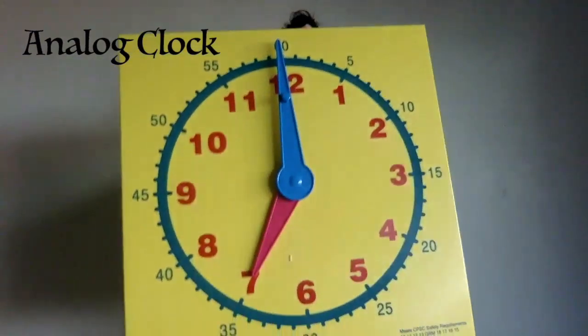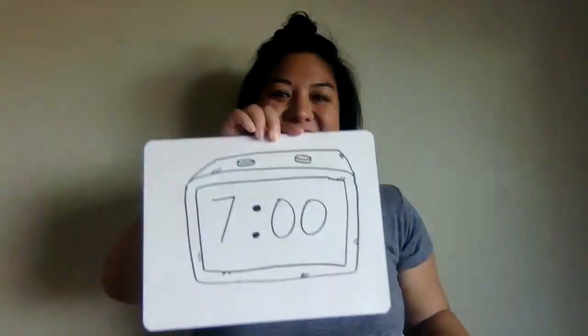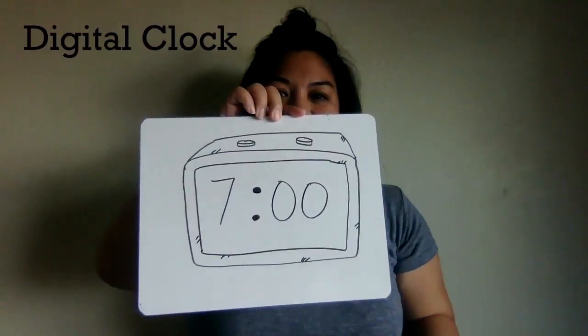First, I'm going to talk about two different types of clocks you might look at. One is called an analog clock, and it looks like this. Another clock you might see is a digital clock, and that looks like this. So there are two different clocks you can look at whenever somebody asks you, hey, do you know what time it is? So let's talk about the analog clock first.